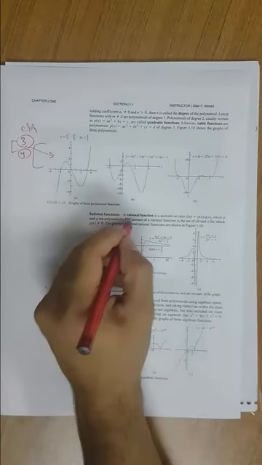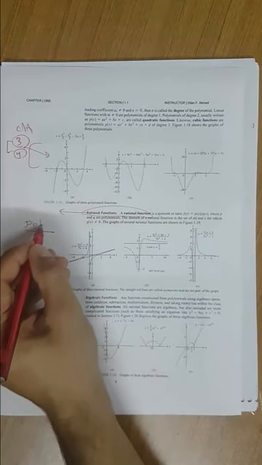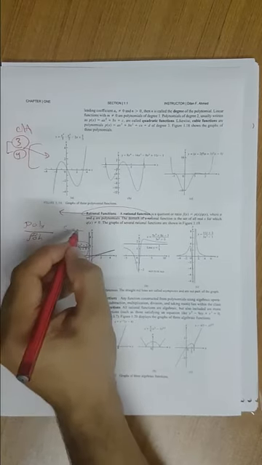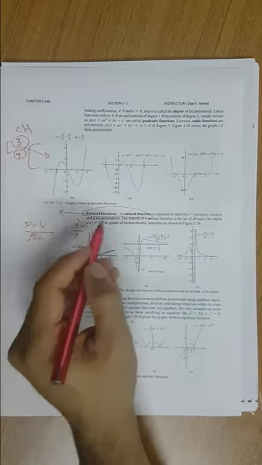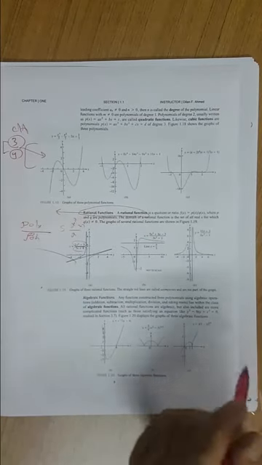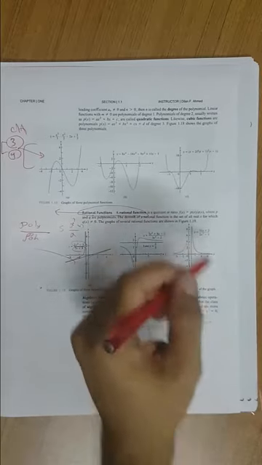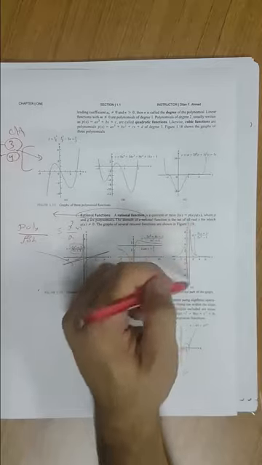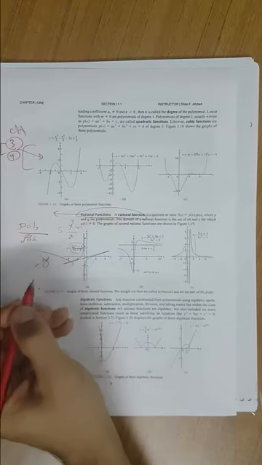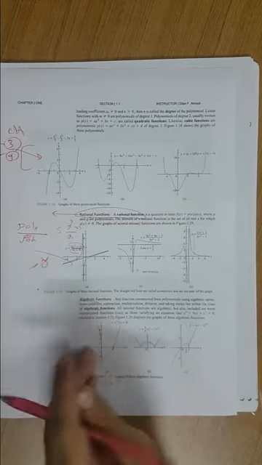Also we are going to talk about the rational function. Rational means that we have a polynomial over another polynomial, like x squared plus 2 over x. So this is a rational function. In this page they just give the name. Here is the rational function, and you should find the asymptote. Maybe you have a horizontal asymptote, maybe a vertical asymptote, or a slant asymptote. That's all.